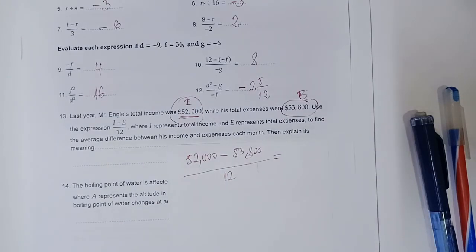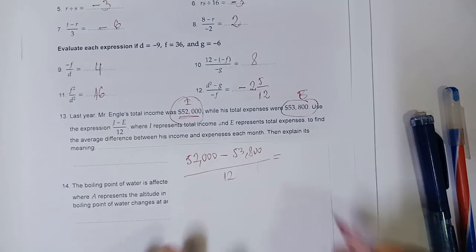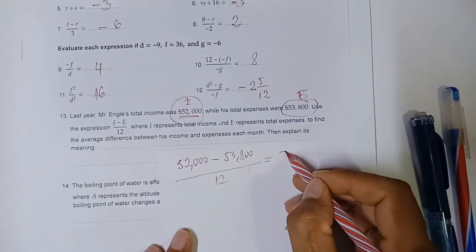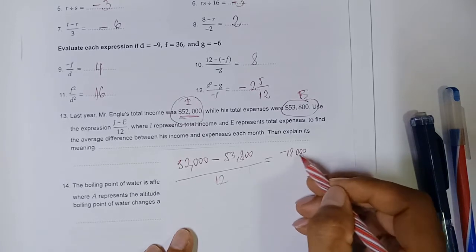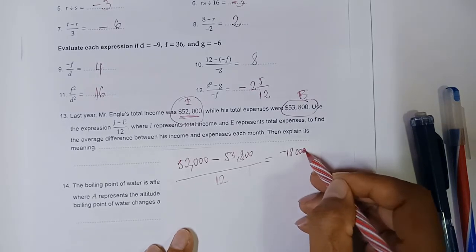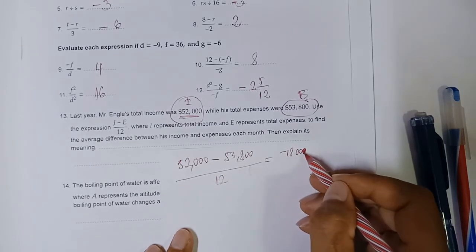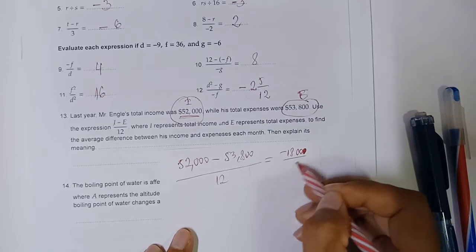Let's do this together. 52,000 minus 53,800 will give you a minus 1,800 over 12.